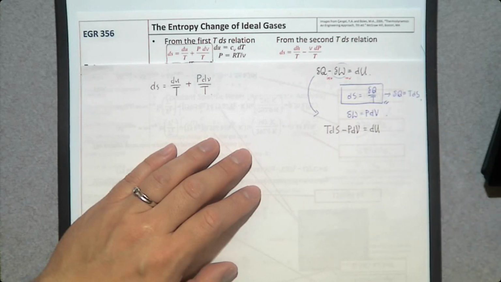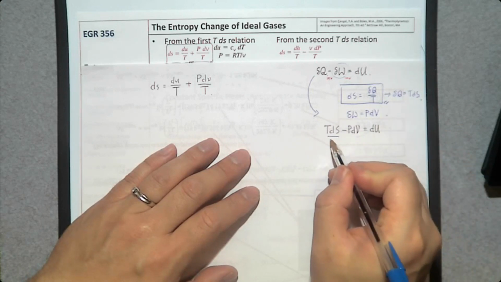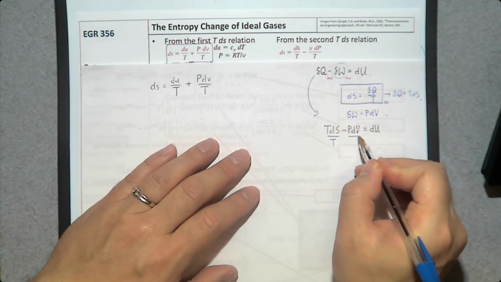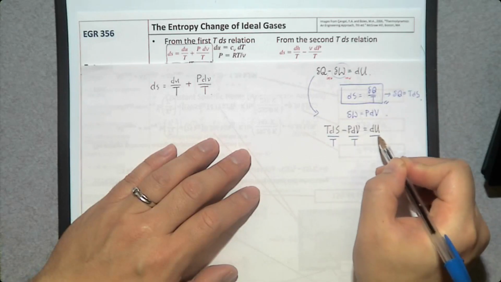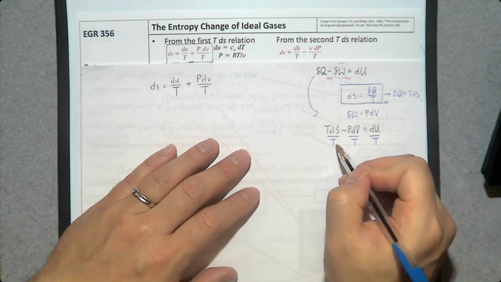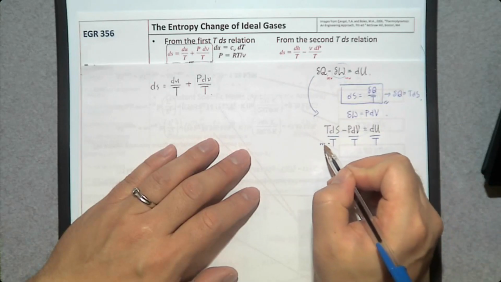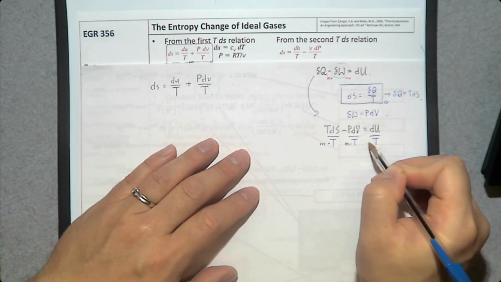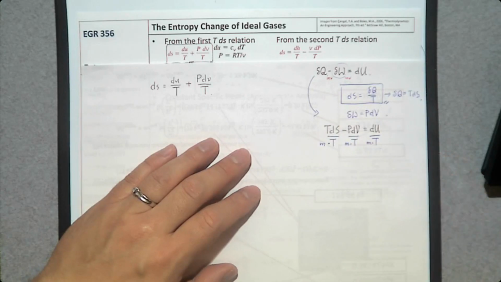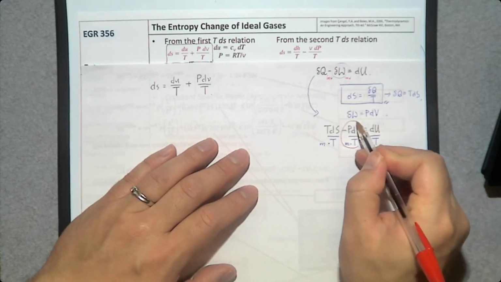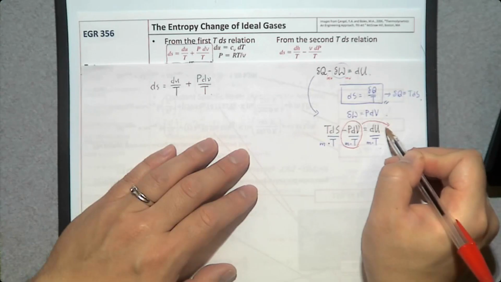Then you can divide each term by temperature T, and divide by mass m, and we can move PdV to the right-hand side.